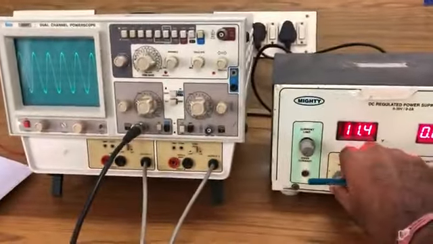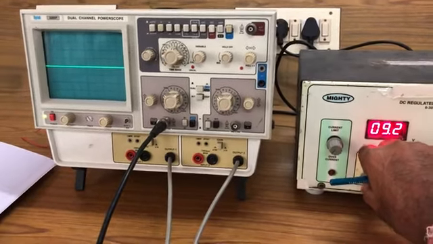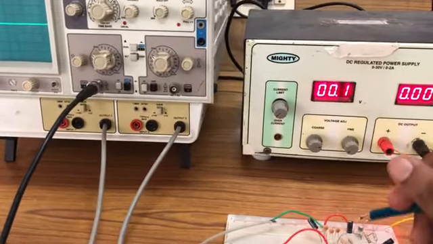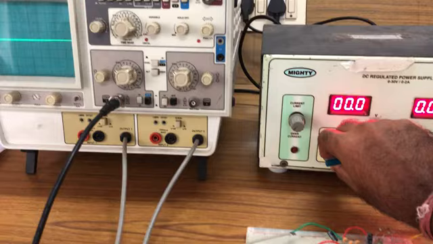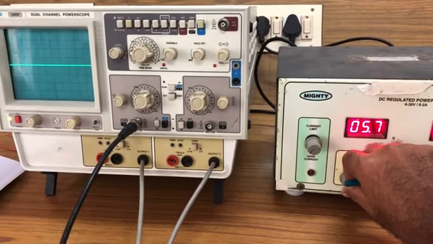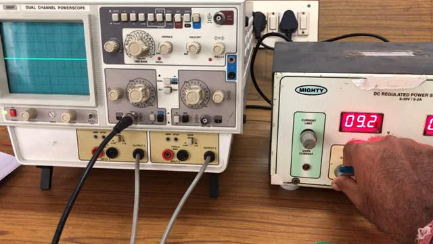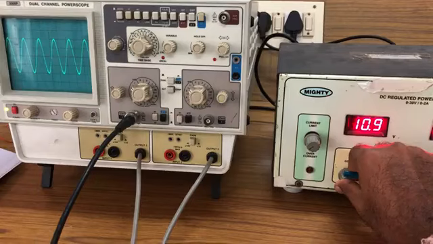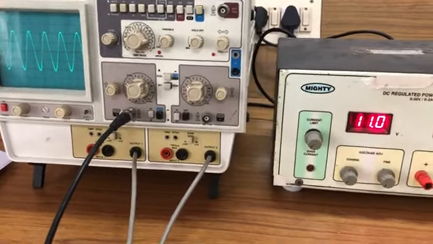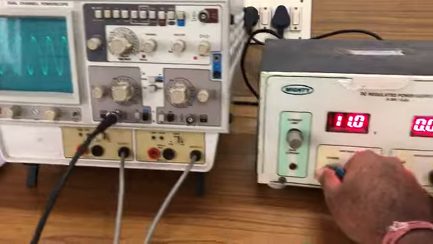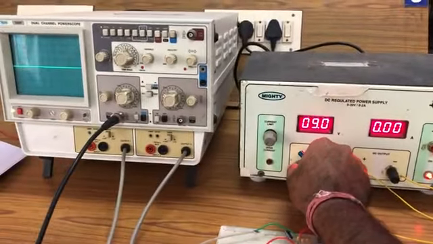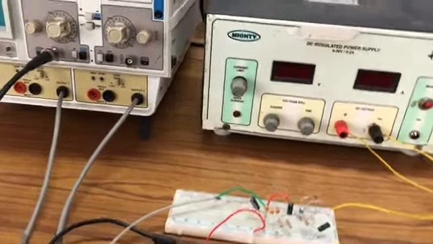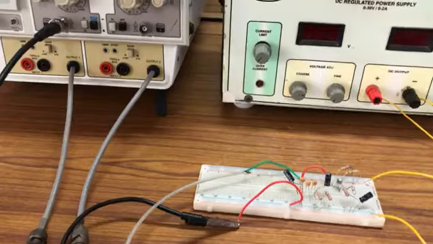When you reduce the voltage, it will automatically move to DC, that is a straight line, right? Only when you give the input voltage does it start to oscillate. As I increase, when it reaches approximately 10 to 11 volts, it starts to give the sinusoidal waveform. Right. For switching off the RPS, you have to bring it to 0 and then switch it off. Right. Thank you.